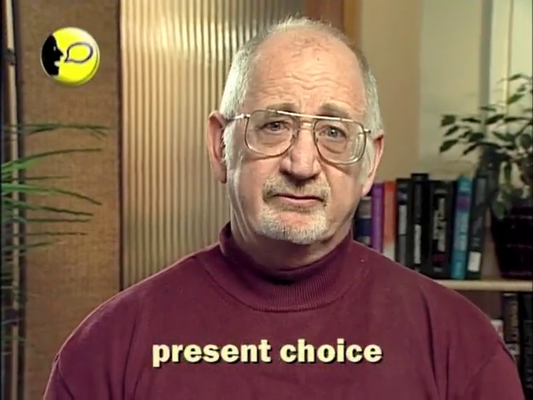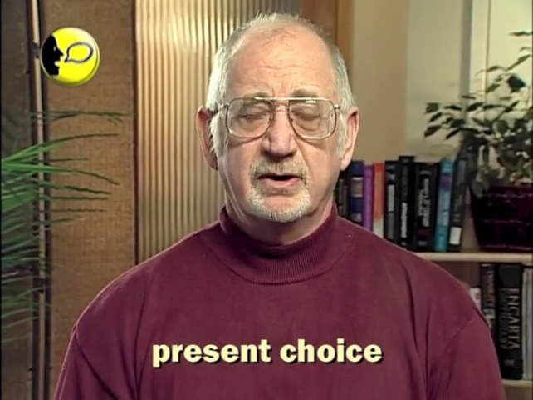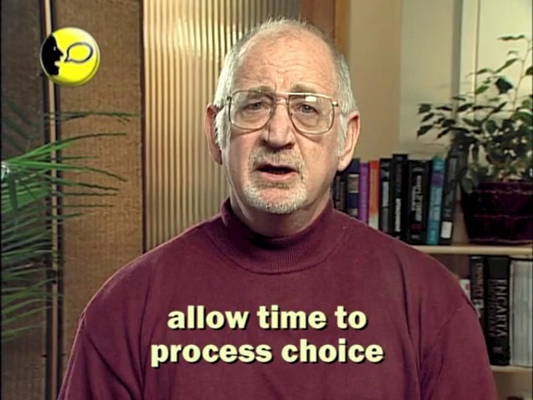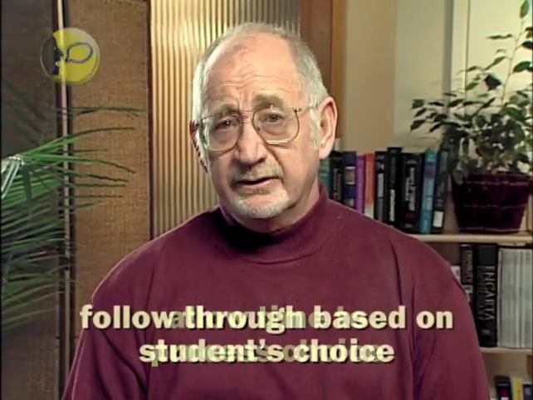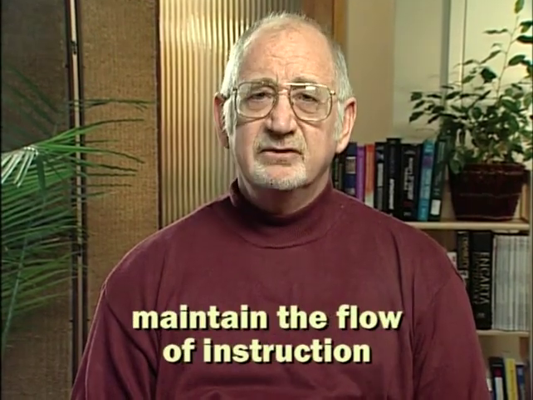Present a choice between fulfilling the original request or facing a small negative consequence. Allow time to process the choice and follow through based on the student's choice. And again, maintain the flow of instruction. If you are consistent in applying this approach, you should see an increase in cooperation, which will greatly assist your instruction, and a reduction of the exasperating, non-compliant behavior which interferes with instruction.